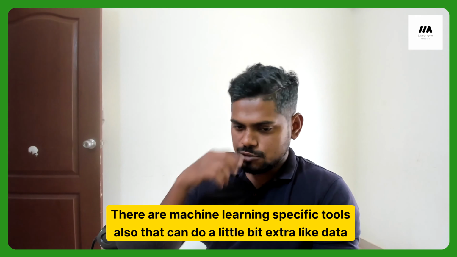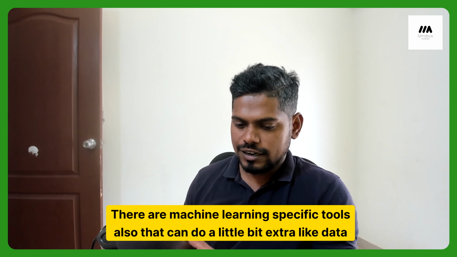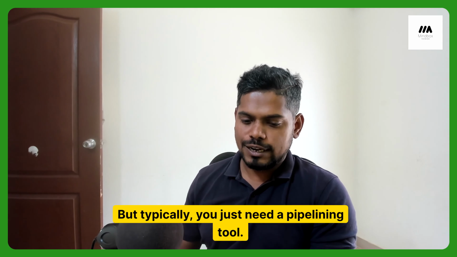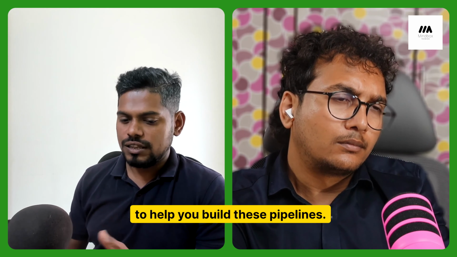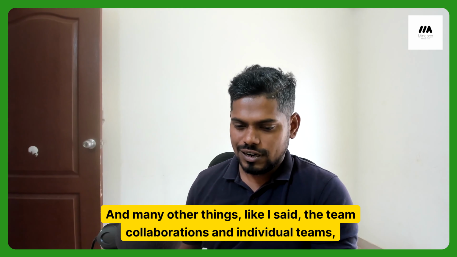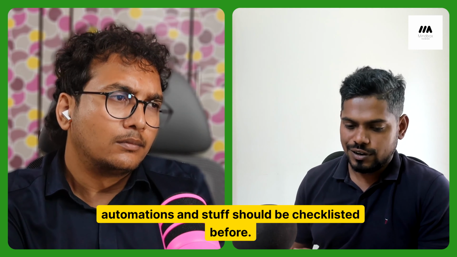There are machine learning specific tools also that can do a little bit extra, like data tracking and many other things. But typically, you just need a pipelining tool to help you build these pipelines. And many other things, like I said, the team collaborations and individual teams' automations should be checklisted before.